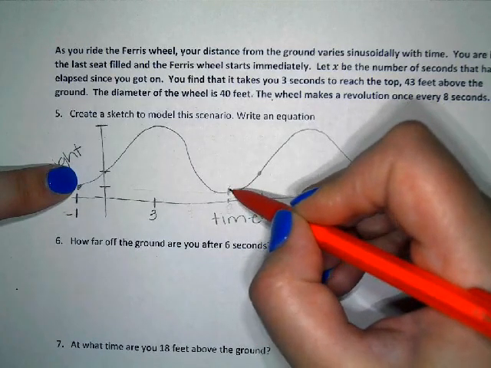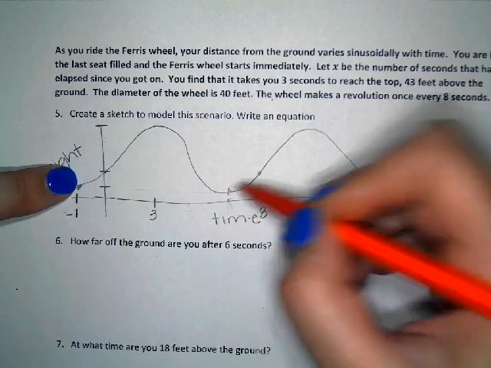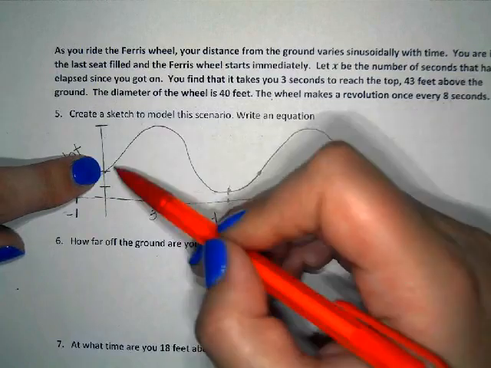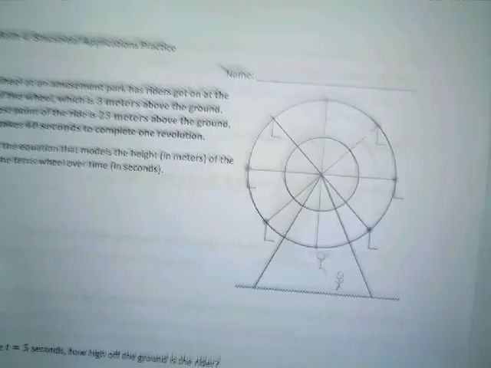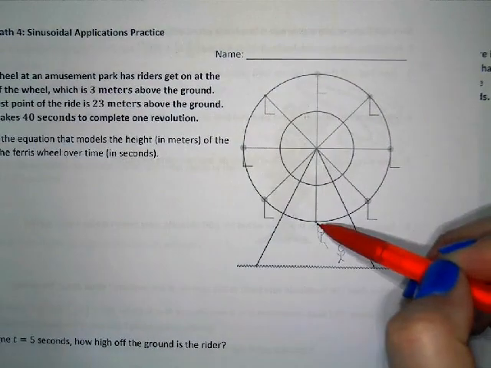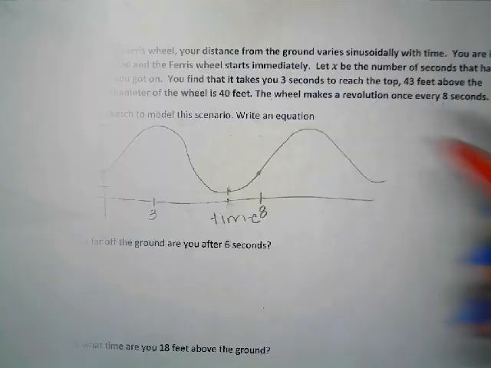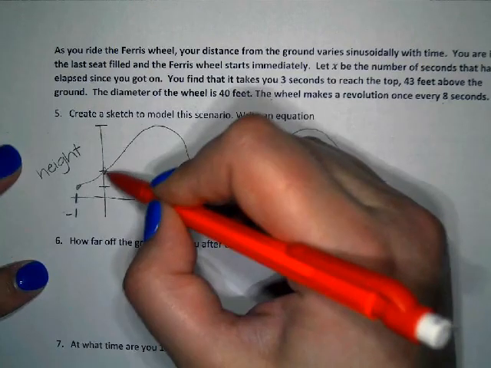So the whole revolution is every 8 seconds. So from where we would start, because our whole revolution wouldn't be from the bottom to the bottom, our whole revolution would be a step up to a step up. So we would say our whole revolution would be from like here to right here. Does that make sense?